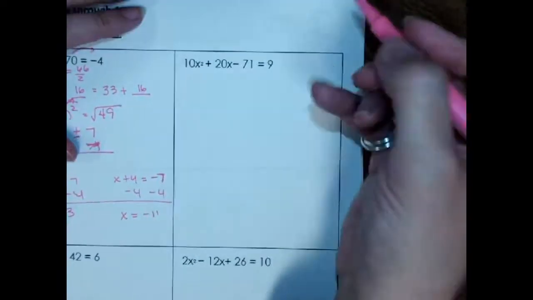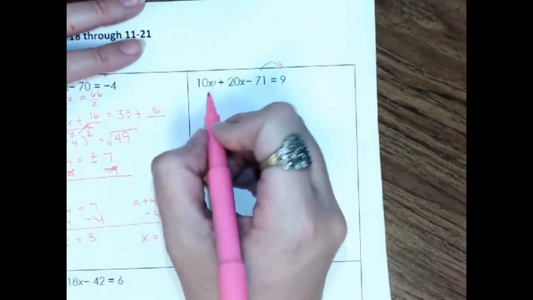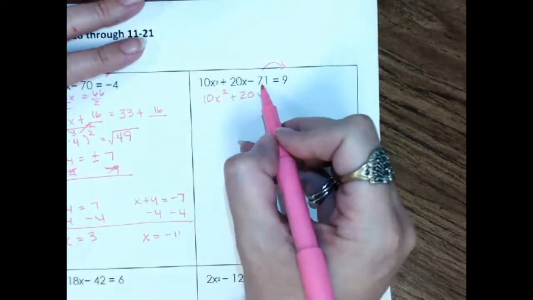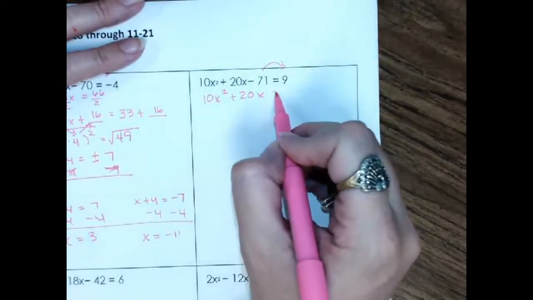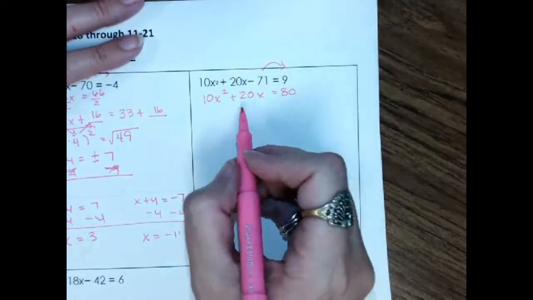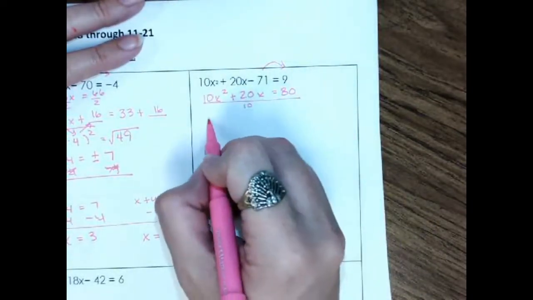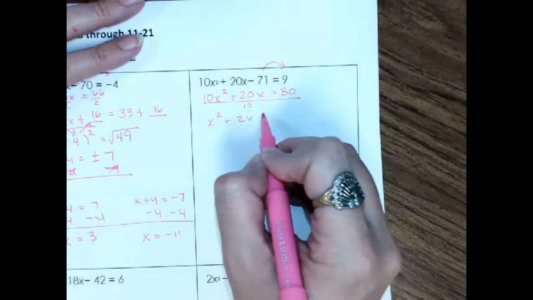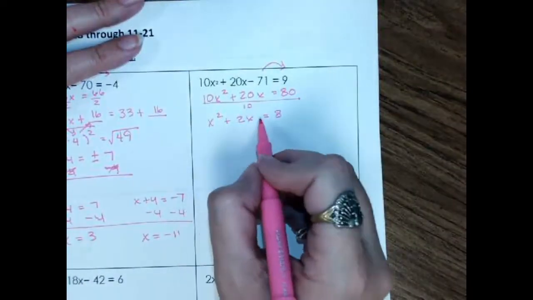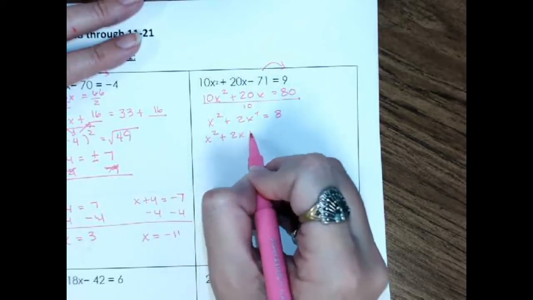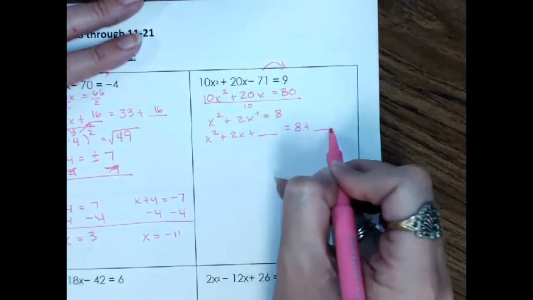So once again, add this to the other side. Add 71 to both sides. 71 plus 9 is 80. Divide everything by 10. And I'm dividing every one of those numbers by 10. I wanted to put it in blanks. I'll do that on my next row. Add the blanks. Write in the correct form.